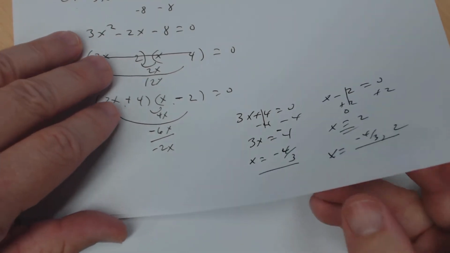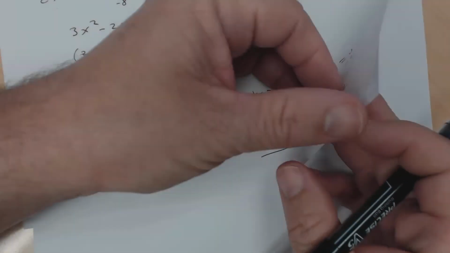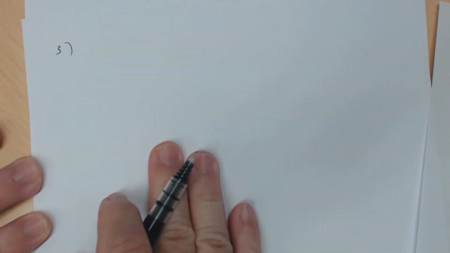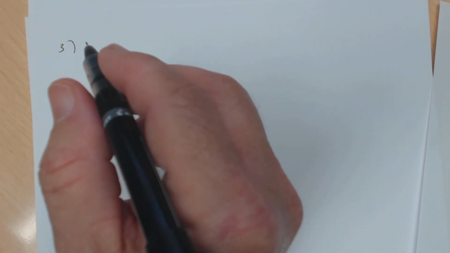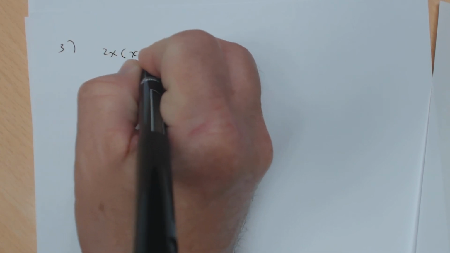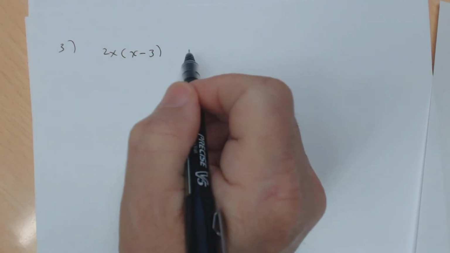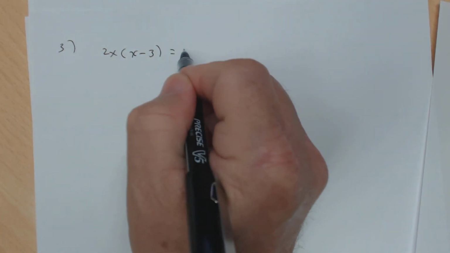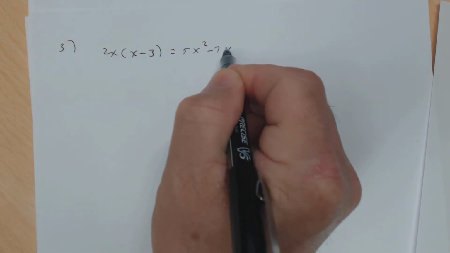All right, one more. Let's look at this one. So this is number 3. Okay, number 3. Suppose you had, all right, let's do 2x times x minus 3 equals 5x squared minus 7x.